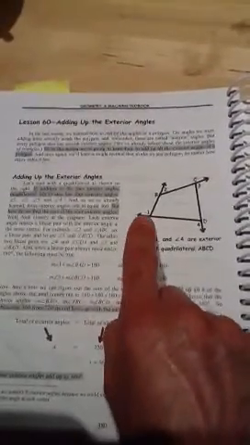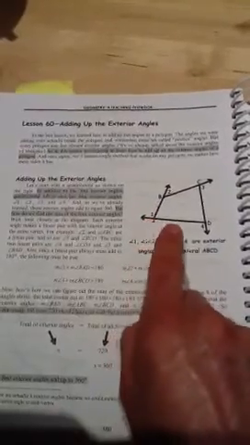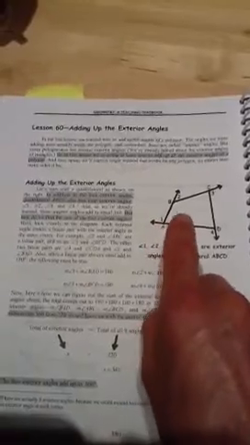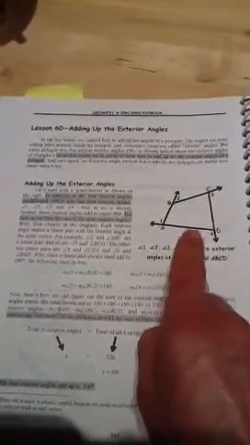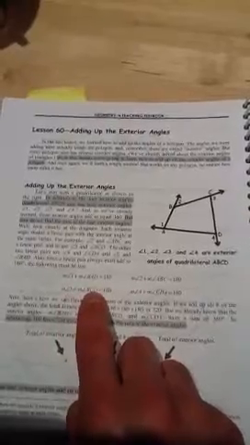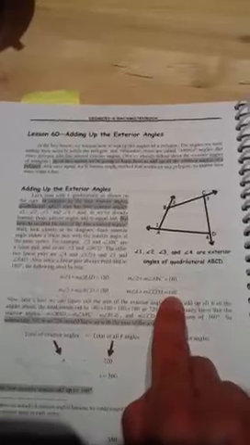Well, you know that angle 1 and angle BAD, the exterior and the interior angle, will sum to 180. Same with angle 2 and angle CBA, that sums to 180. Angle 3 and angle BCD also sums to 180. And angle 4 and angle ADC sum to 180. So you write that out here: angle 1 plus BAD, angle 3 plus BCD, angle 2 plus ABC, and angle 4 plus CDA, each equals 180.